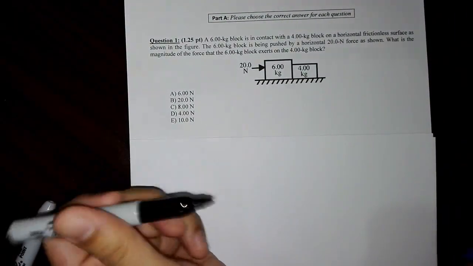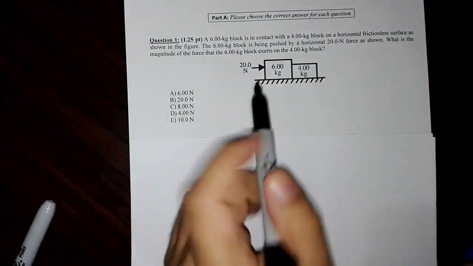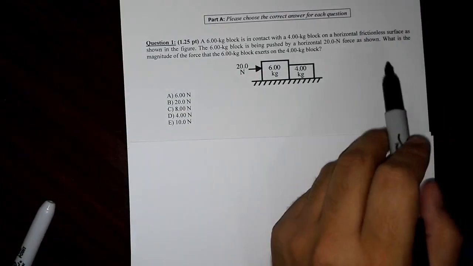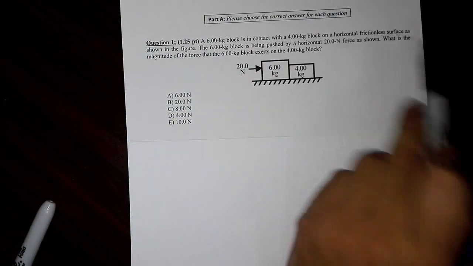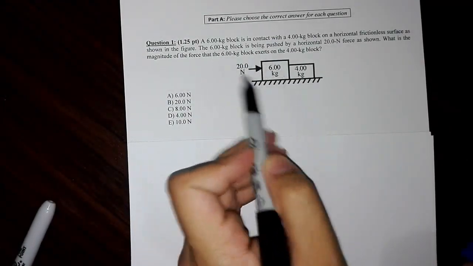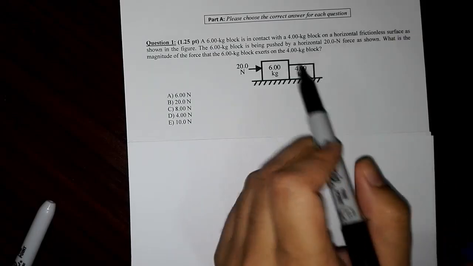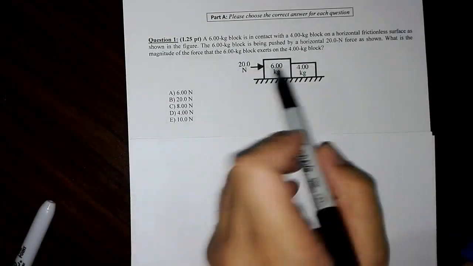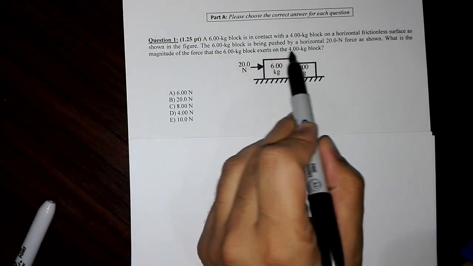Okay, so let's solve this question. We have two blocks in contact with each other. This is a 6 kilogram block, this is a 4 kilogram block, and they're on a frictionless surface. And the 6 kilogram block is being pushed by a force of 20 newtons. So you have to find the magnitude of the force that the 6 kilogram block exerts on the 4 kilogram block.